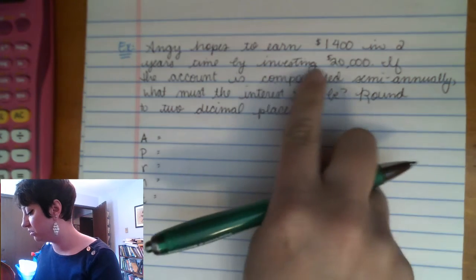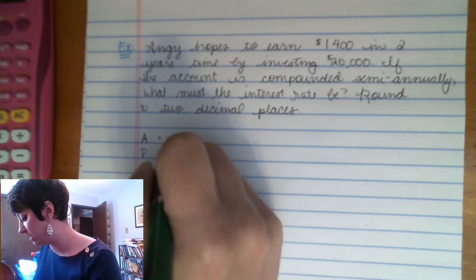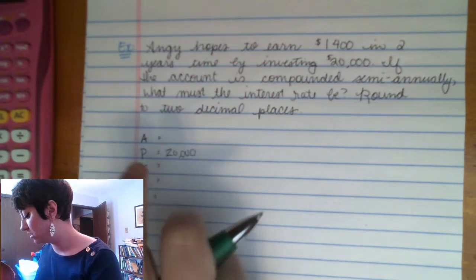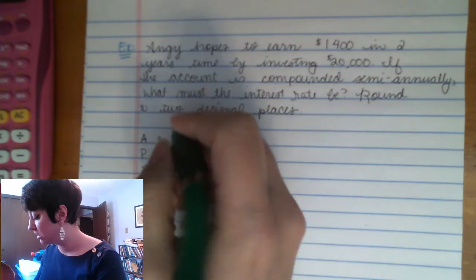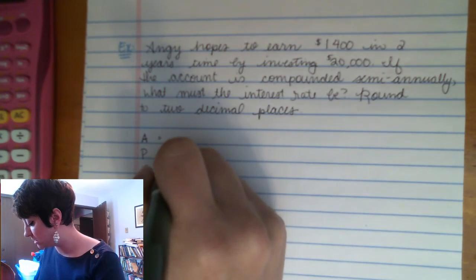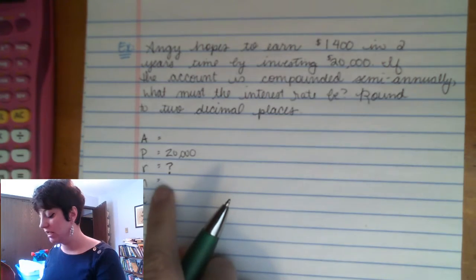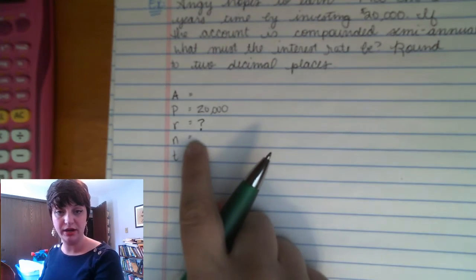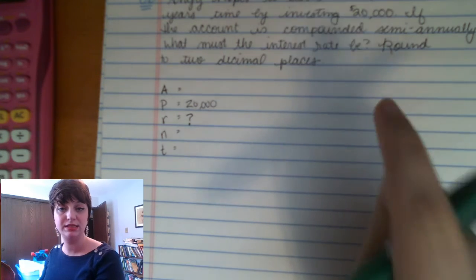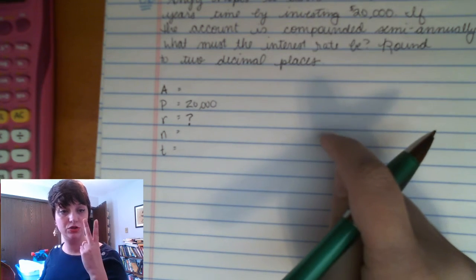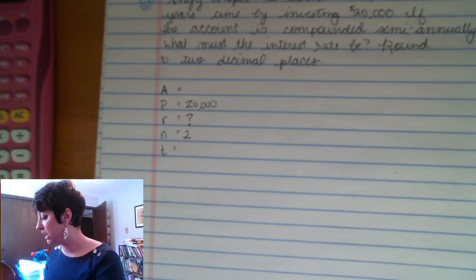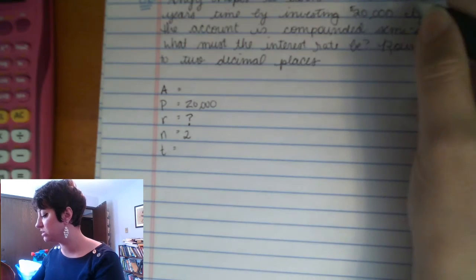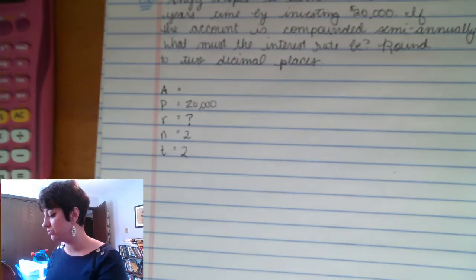All right, the principal is how much they invest, so they're investing $20,000. The rate, that's the thing that we don't know, right? What must the interest rate be? So this is the one that's going to be the question mark. N is how many times per year it compounds. This says semi-annually, and semi-annual means twice per year. So that's a 2. And they want to earn their interest in 2 years' time. So T is also 2.